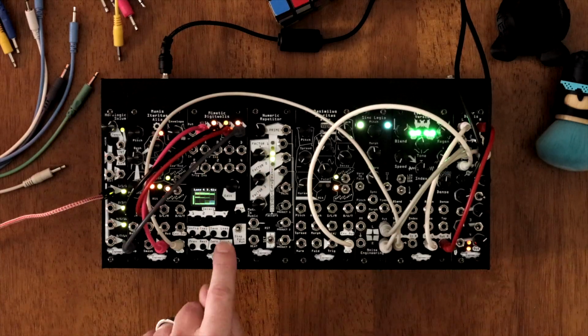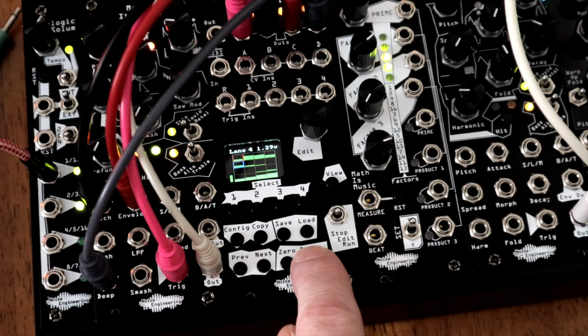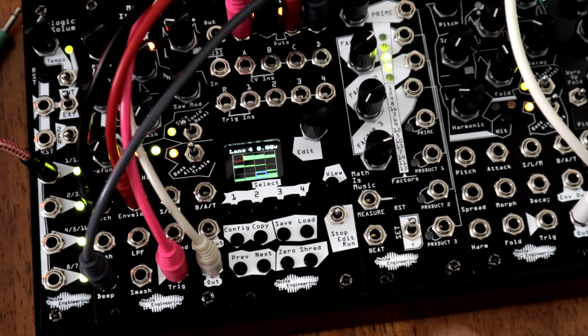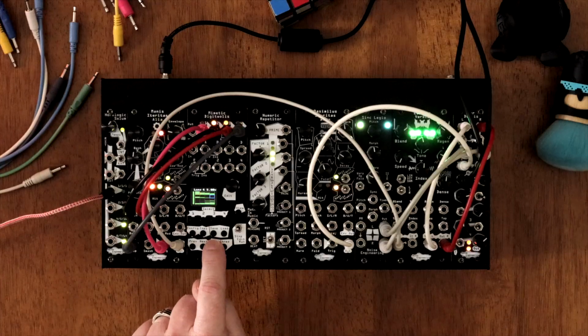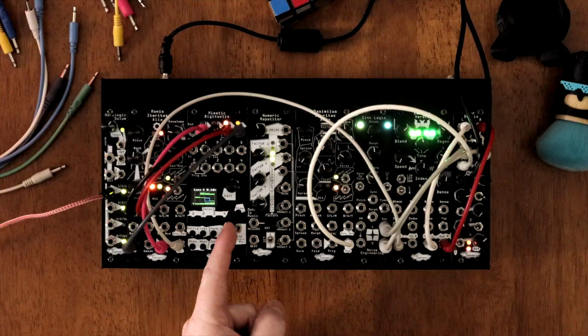You can always hit the shred button to assign random values to the current step, or press 0 to toggle the steps between its minimum and maximum levels. Switch from stop to run, and all lanes start back at step 1.